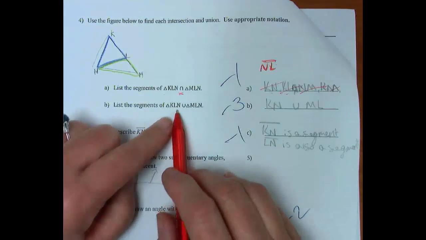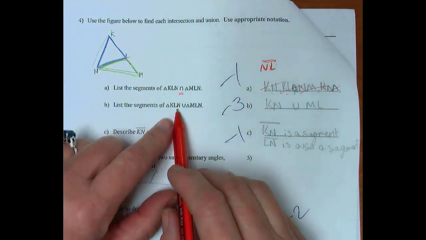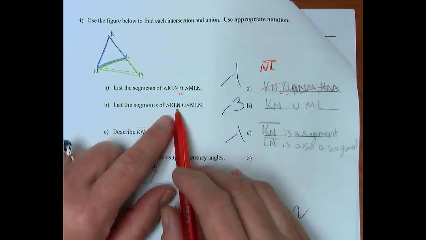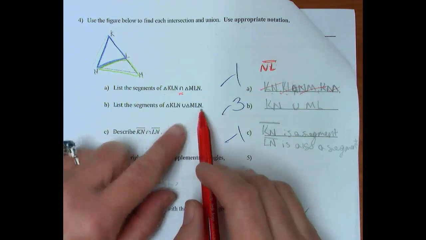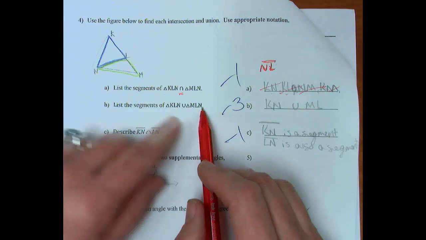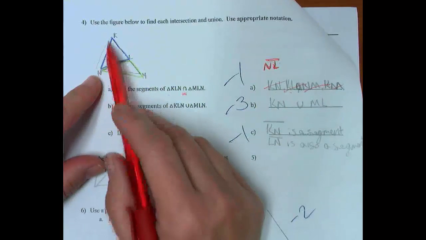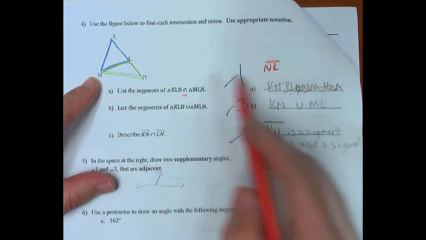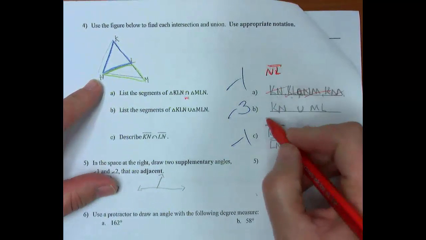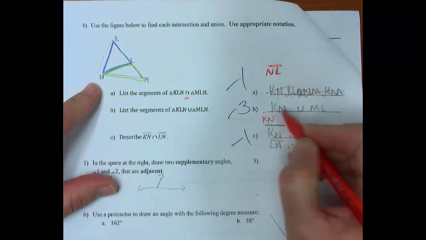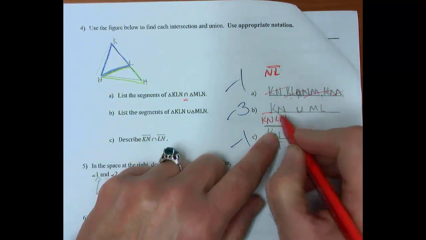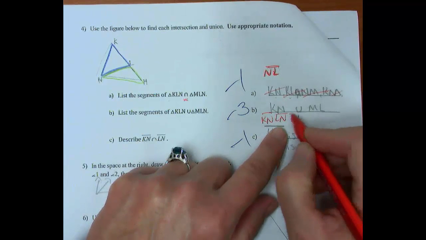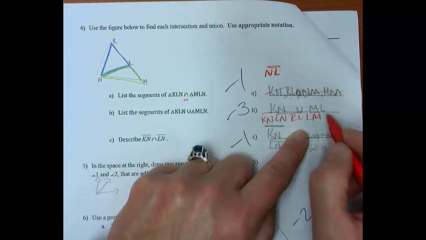Then this says list all the segments of triangle KLN and MLN. So that's all the segments that make up KLN and all the segments that make up MLN. So that would be KN, KL, LN, NM, and LM. So that would be all of those segments with segment lines over them. And there's 5 of them because one of them they share, obviously.